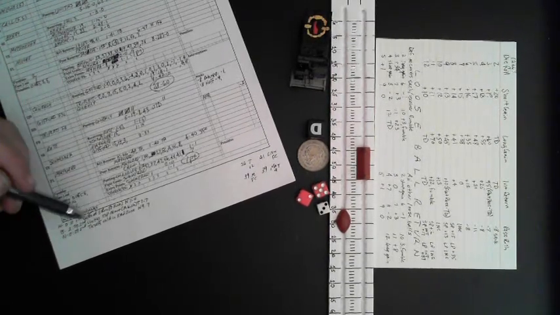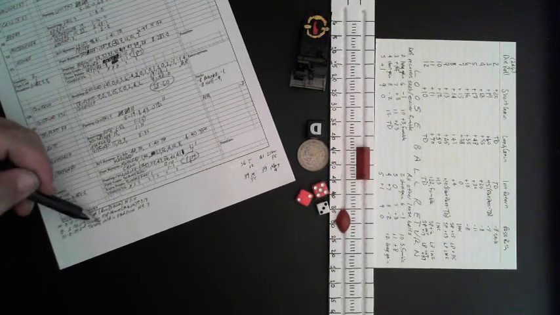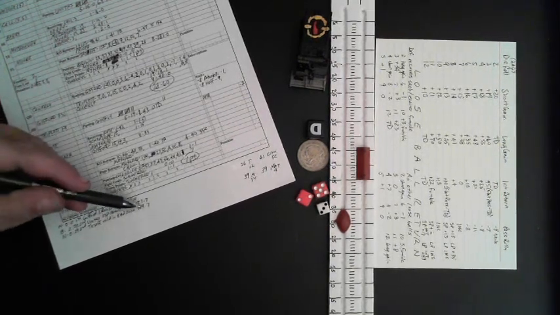And then here's the safety, 0:29 left in the second quarter. Taseff tackled in end zone. New York, 9-7.